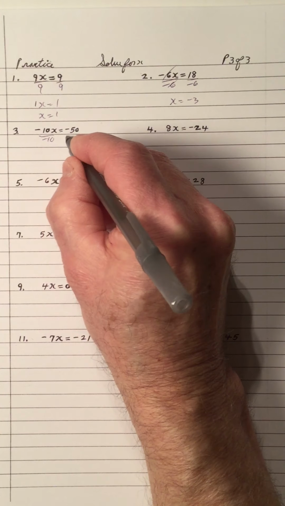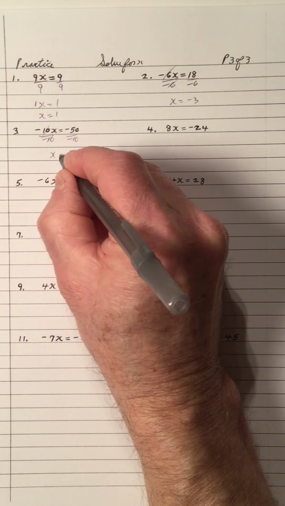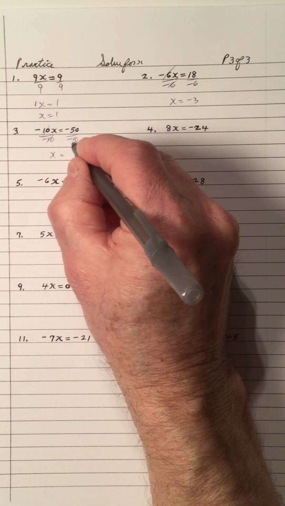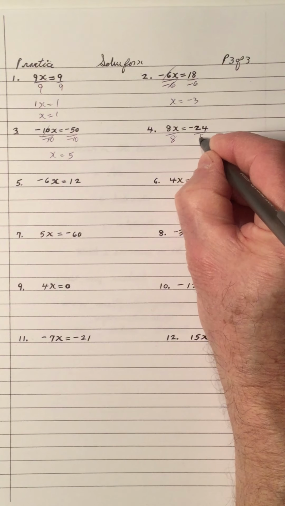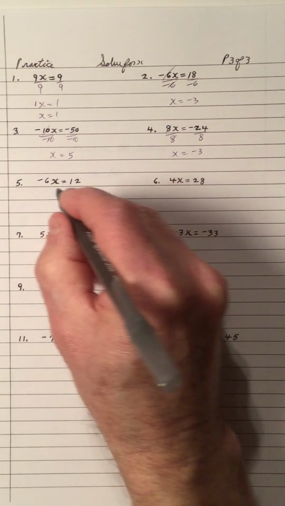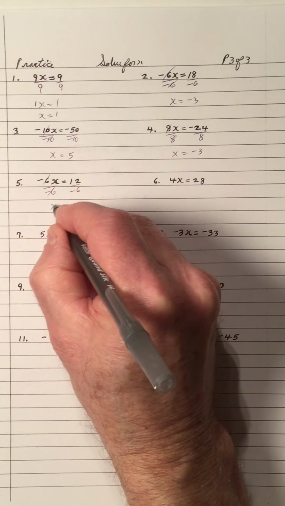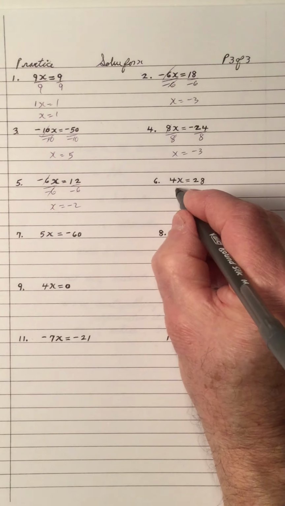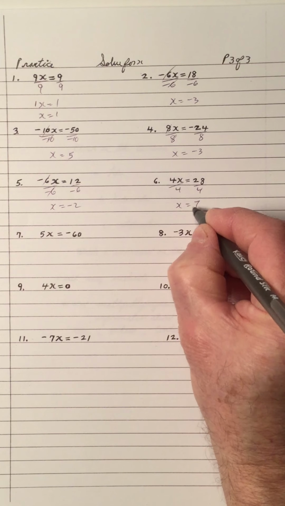Divide by negative 10. The x's cancel. We get 1. And negative 15 divided by negative 10 is a 5. Divide by 8. The 8's cancel. And we get x equals negative 3. Divide by negative 6. The 6's cancel. I get x equals negative 2. Divide by 4. And we get x equals 7.